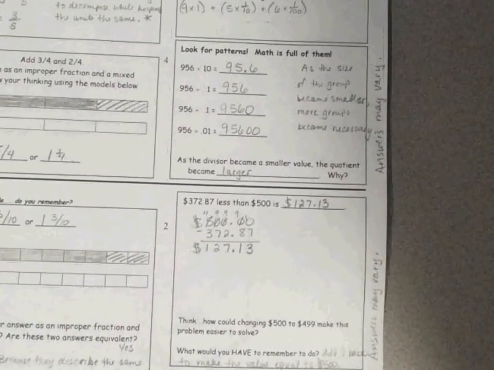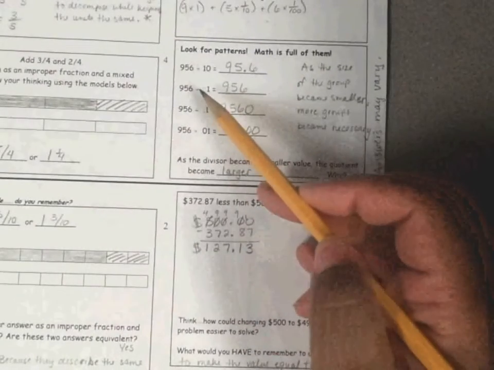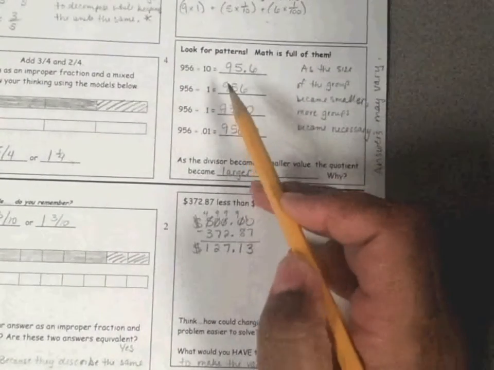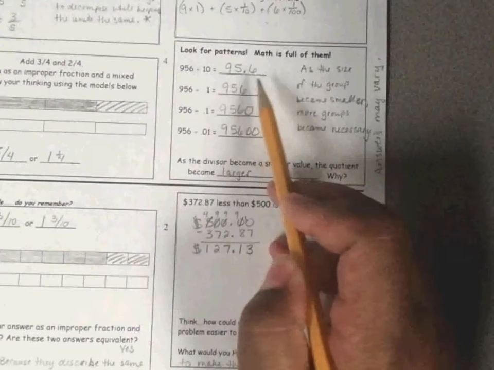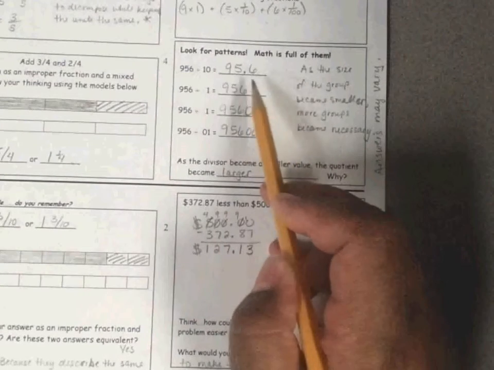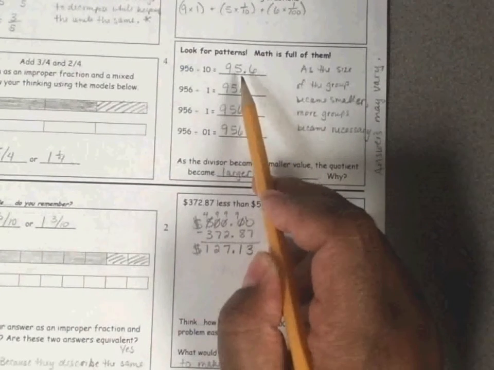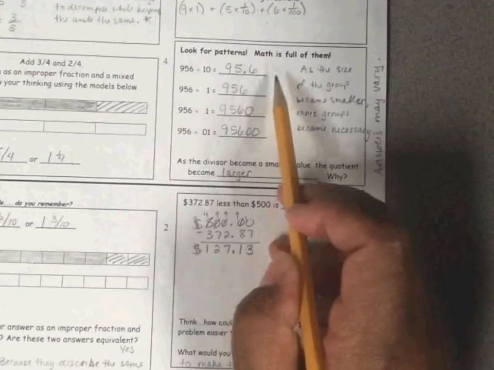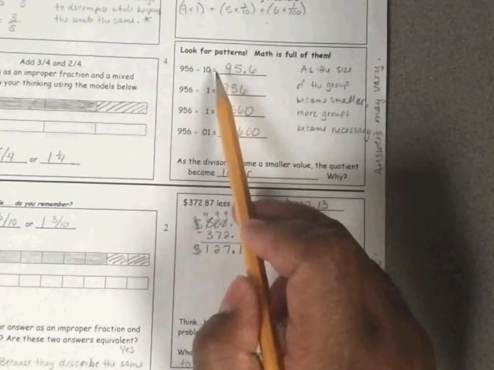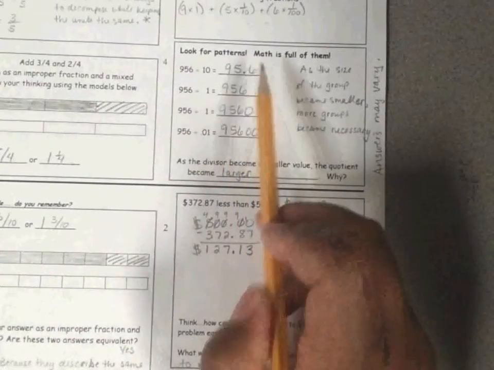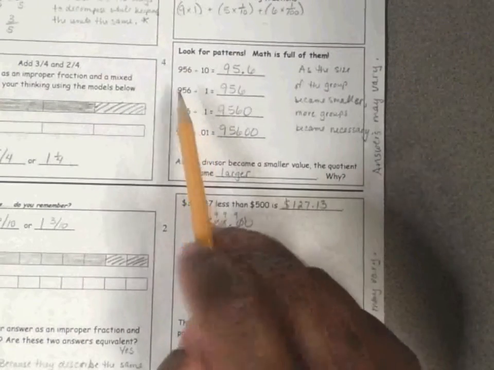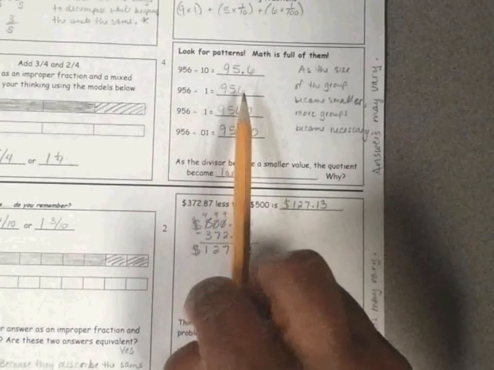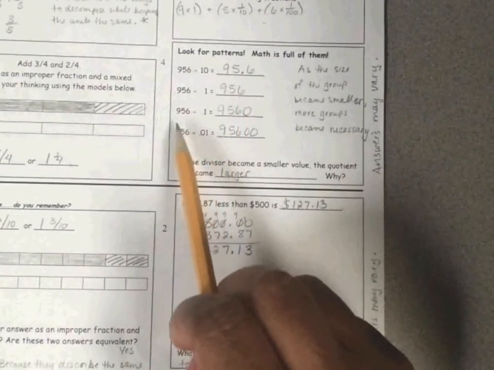Okay, look at the pattern. If I have a whole number and I divide it by 10, remember, students, we no longer use remainders. From this point on in math, we put our decimal in the place, and then we annex a 0 when we divide, and I get 95 6/10. If I take 956 and I divide it by 1, I get 956.